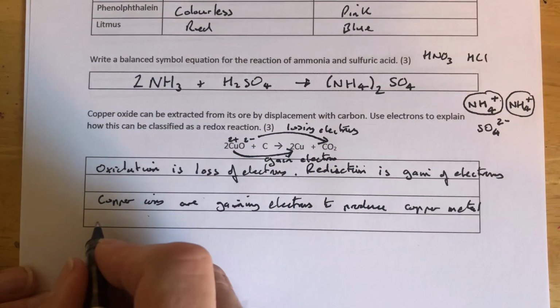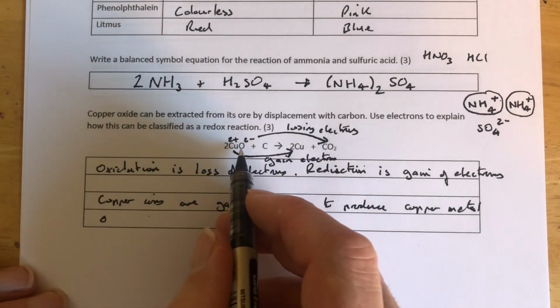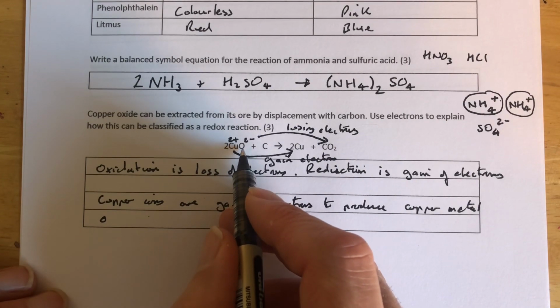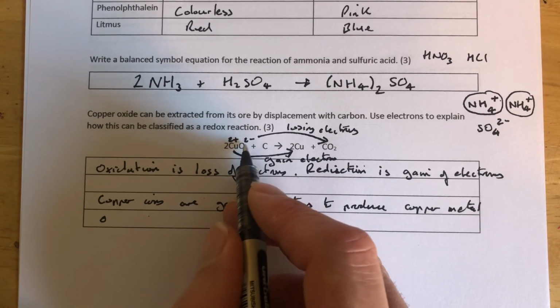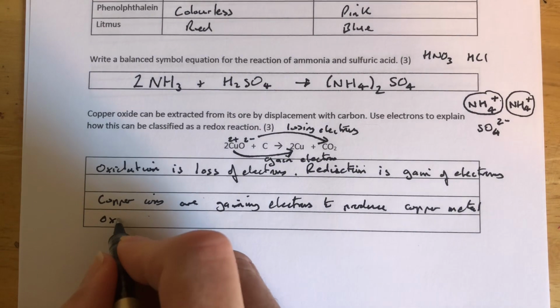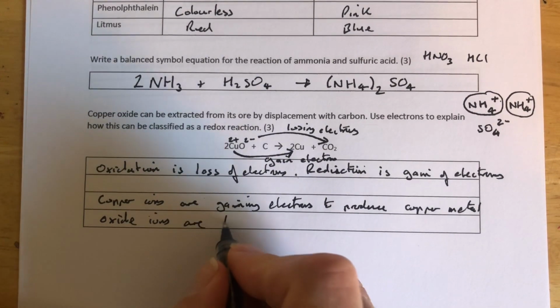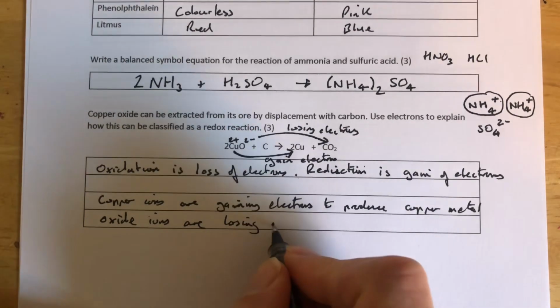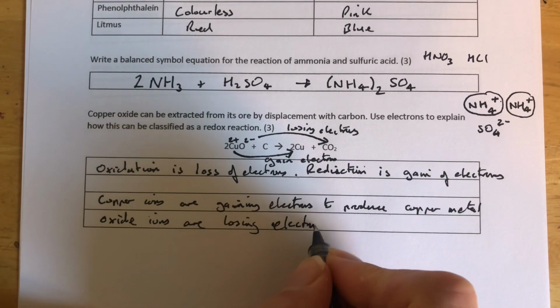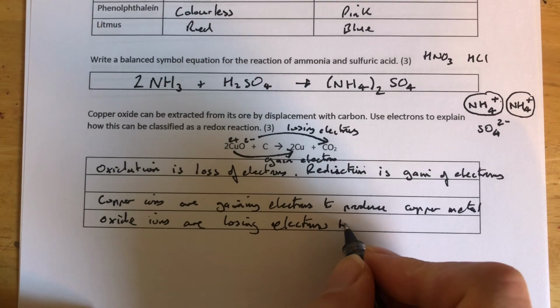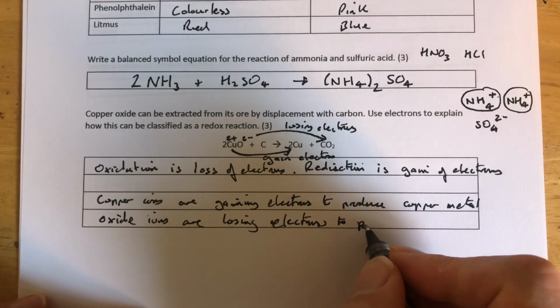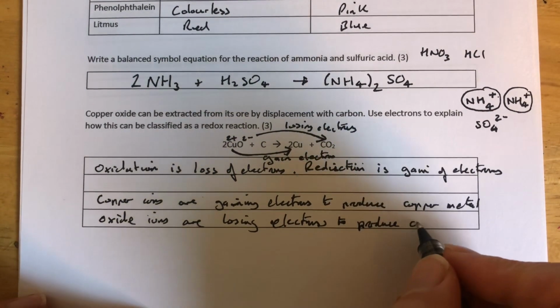The oxide ions, don't say the oxygen because it's not oxygen, is it? It's copper oxide. So let's be really clear about that. If it's the O2 minus ion, it's the oxide ion. The oxide ions are losing electrons to produce, and we're producing carbon dioxide.